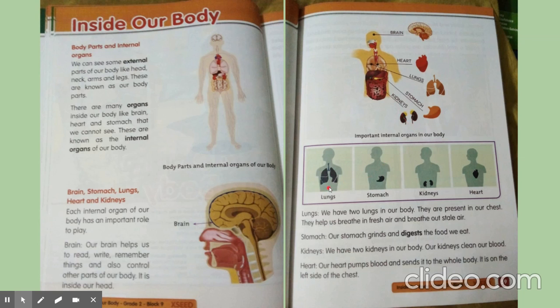Here is shown clearly where the body parts are placed and how they look in our body. Lungs, stomach, kidneys, and your heart. We have already seen the brain. So we'll see what are their roles. Lungs. The first picture is lungs. These are your lungs. I've given you a worksheet also, children. So you can see the lungs.